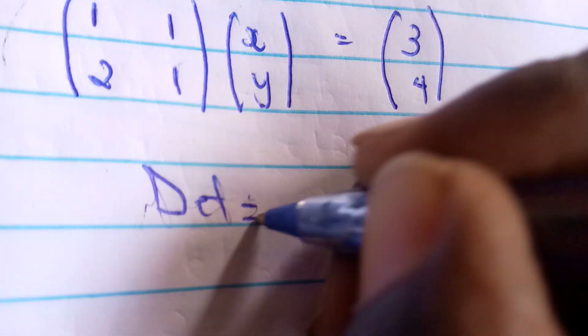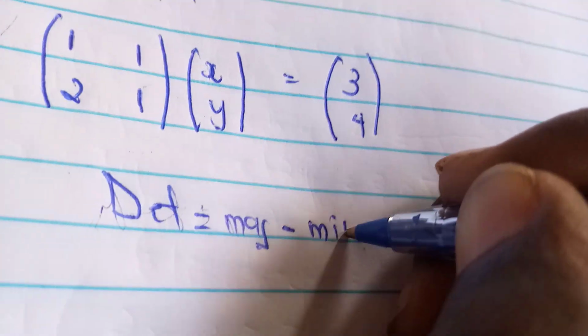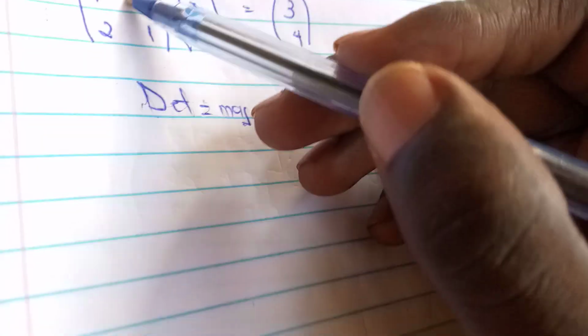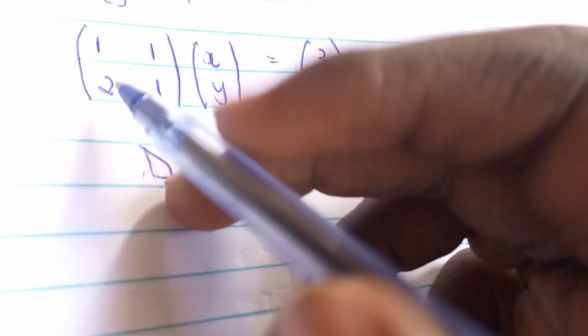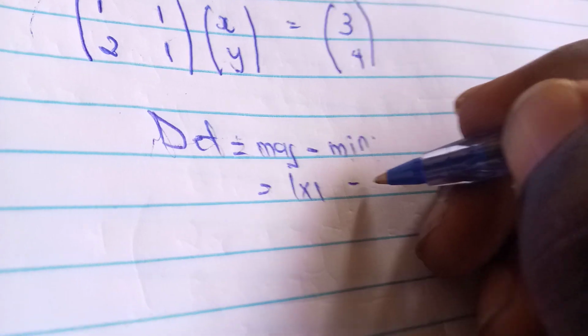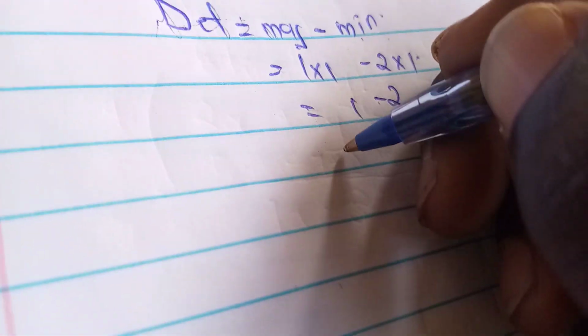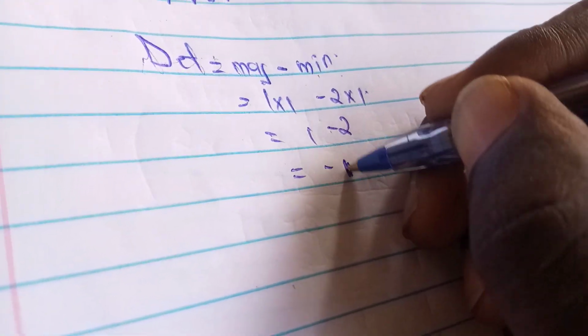After writing this, look at this 2 by 2 matrix. First thing to do is to get the determinant. The determinant is got by the major diagonal minus the minor diagonal. The major diagonal is always this, and this is the minor diagonal. So the major diagonal is 1 times 1 minus the minor diagonal, which is 2 times 1, leaving us with 1 minus 2, which leaves us with negative 1.